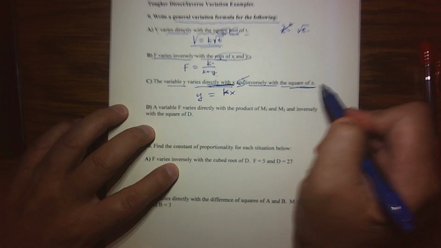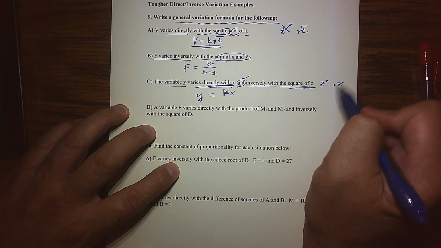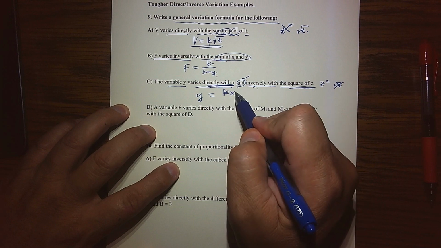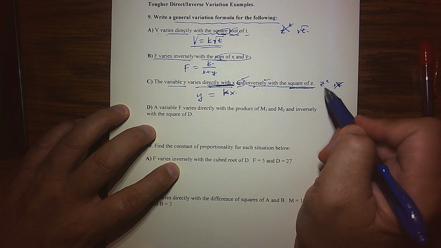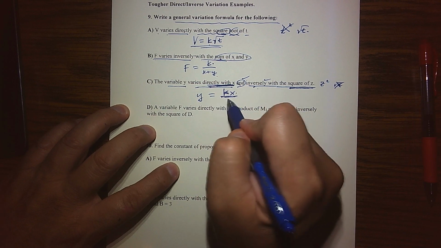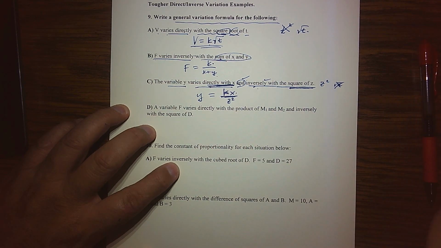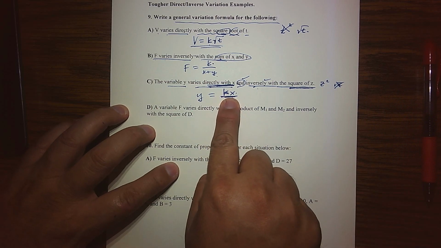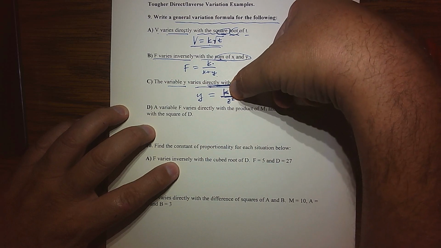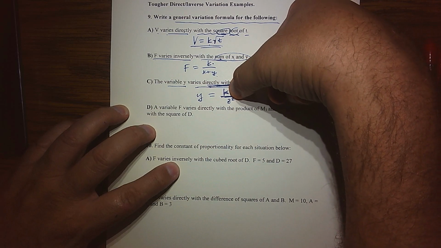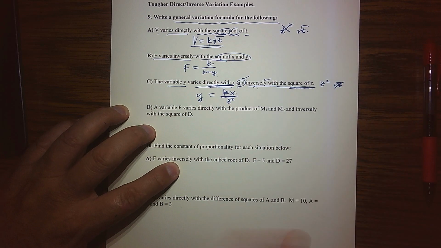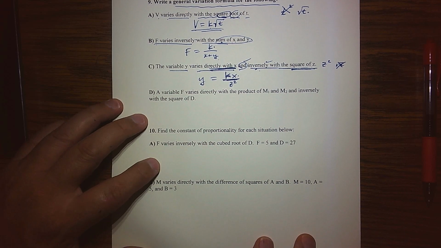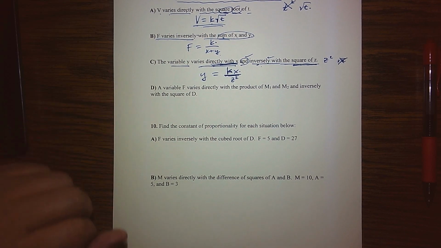In terms of the square of z, now remember that means z squared and not the square root of z. It varies inversely. While it varies directly with x, it varies inversely with the square of z. So that means I'm going to take my k and divide it by z squared. If I took away the z squared, there's my direct relationship with x. If I took away the x, there's my inverse relationship with respect to the square of z. Putting it together, I have both at the same time. And you've got your classic mixed variation, which starts to become even more real life because there's lots of variables in real life.